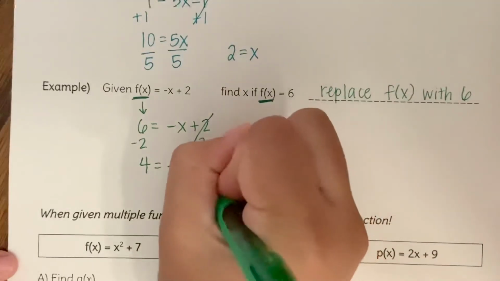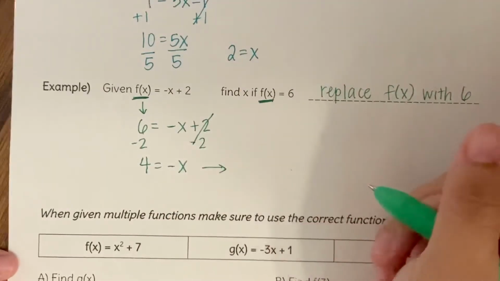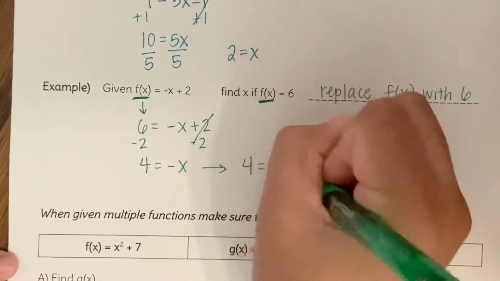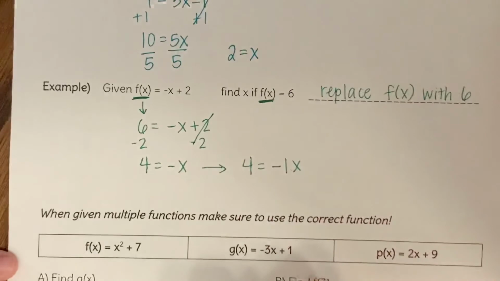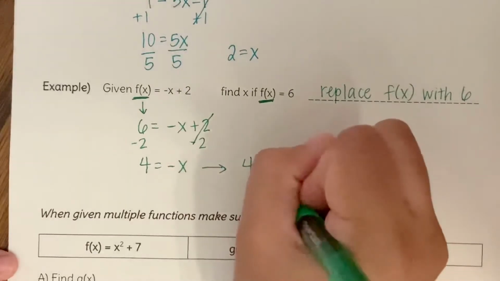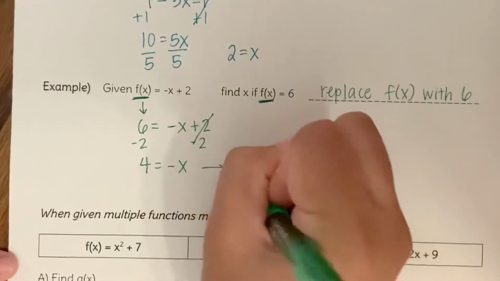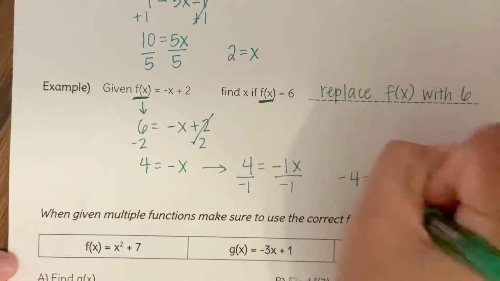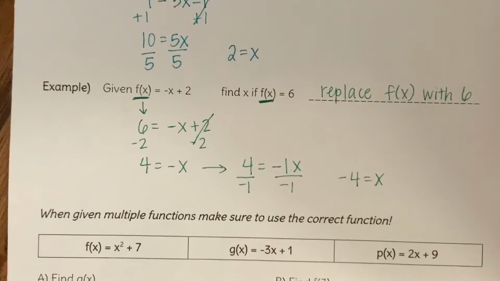And then remember, instead of negative x, I can rewrite it as 4 equals negative 1x. So then I could divide both sides by negative 1, and I get negative 4 would be equal to x. So remember, if I do not have a coefficient in front of a variable, I can always put a 1 there. So instead of negative x, it just becomes negative 1x.